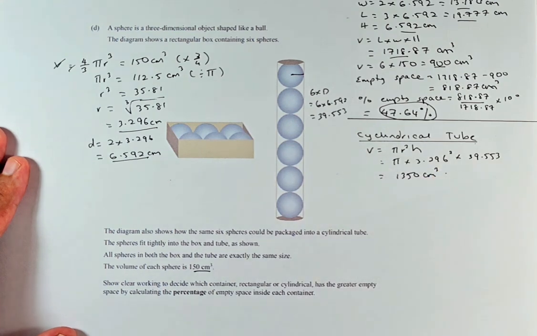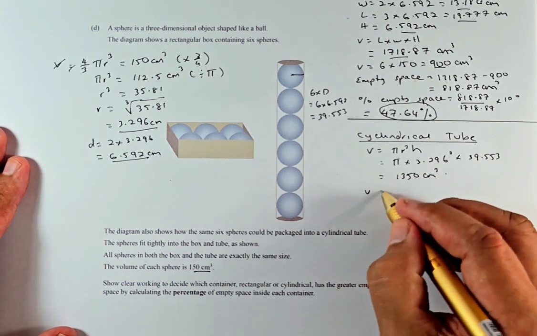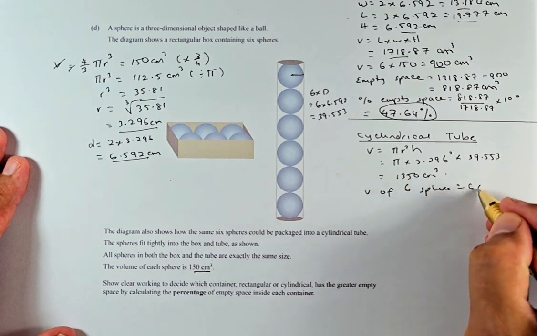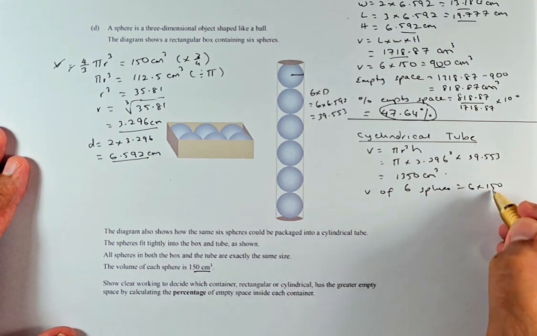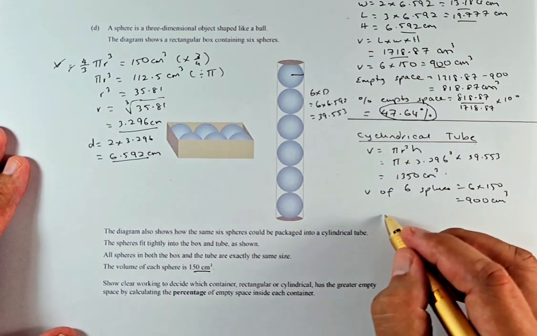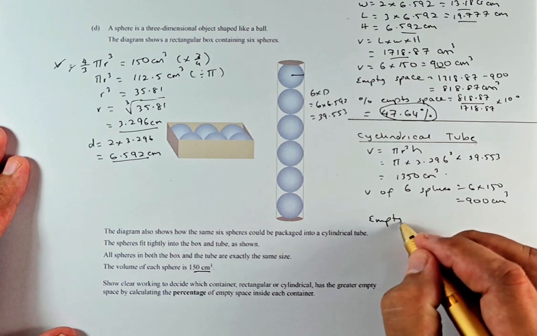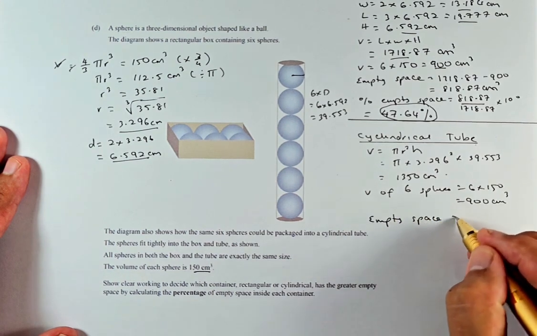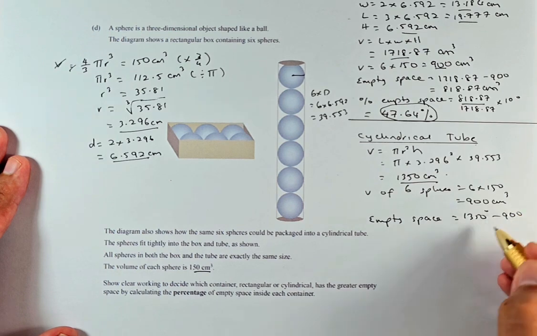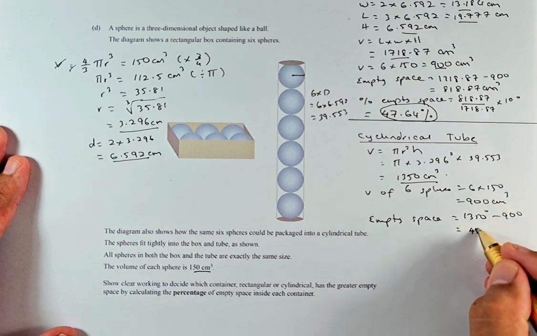Again, the volume of the 6 spheres is 6 times 150, which is 900 cm³. So the empty space is, because I ran out of space, 1350 minus 900, which is 450.